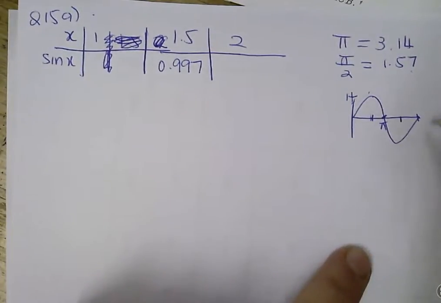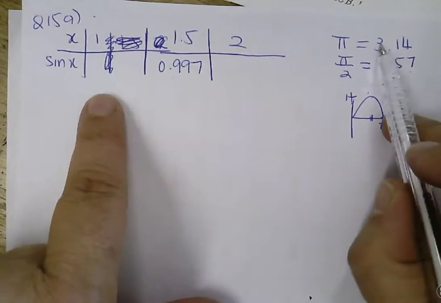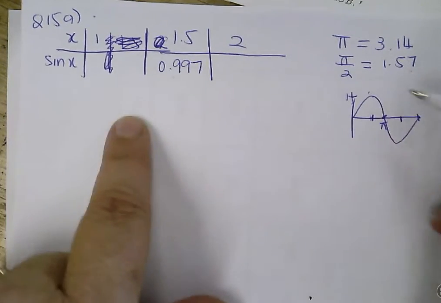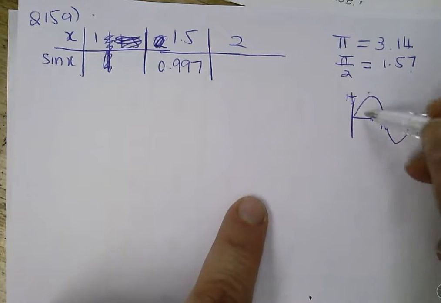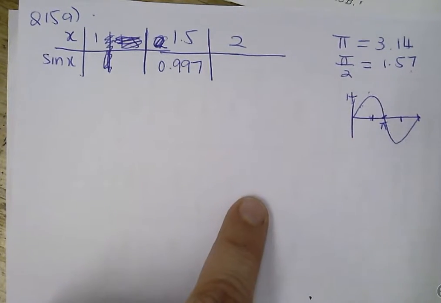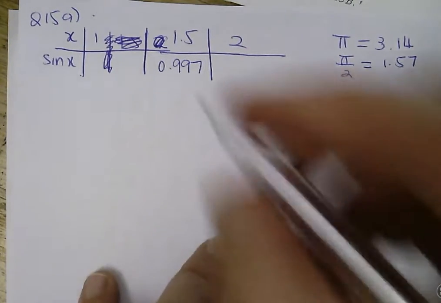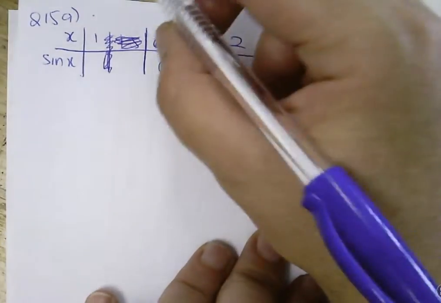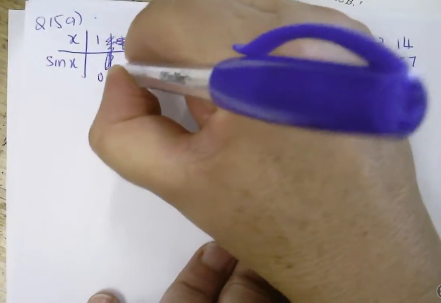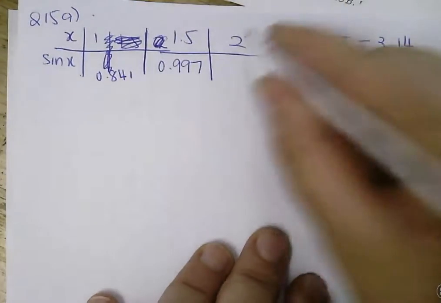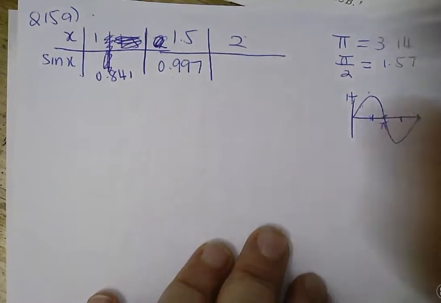Sine of 1 would be less than a quarter of 3. It's going to be, I don't know, somewhere, what is it, 0.5, 0.4? What? Oh, is it 0.841? And sine of 2, negative?